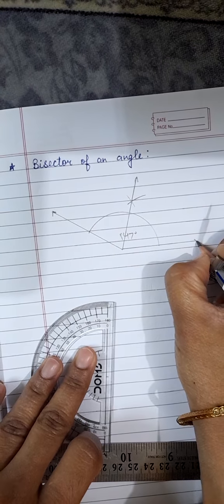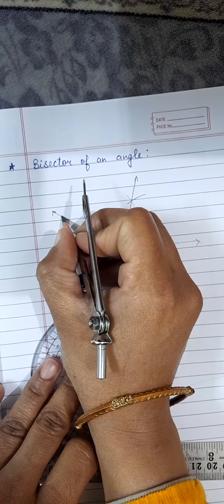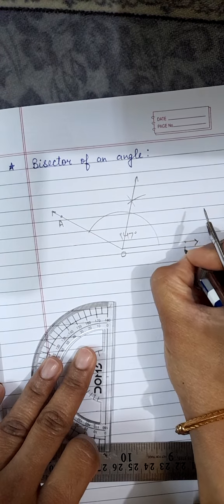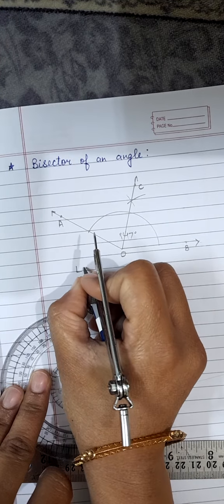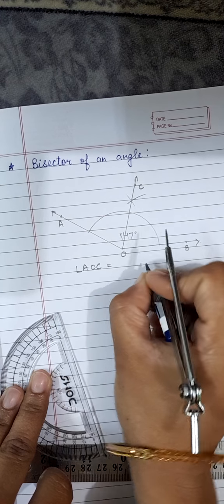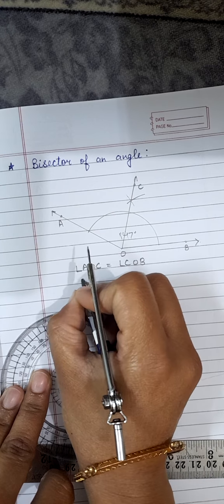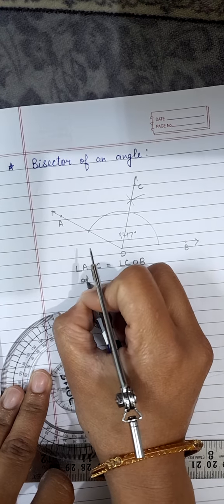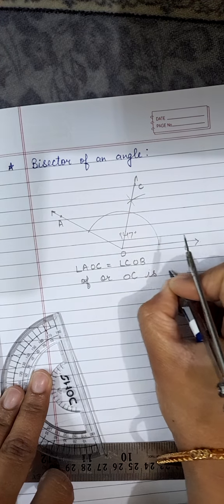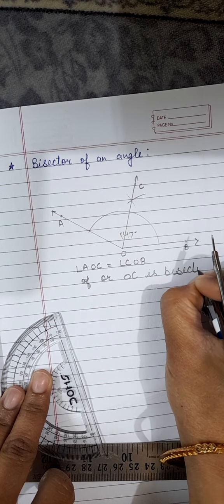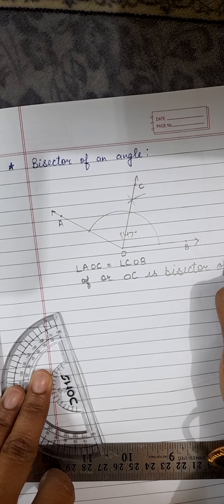Now complete this figure by making the arrows, because these are rays. Now we can name them. I am naming it AOB, and another I am naming C. So what you will say is that angle AOC is equal to angle COB, or you can say OC is the bisector of angle AOB.